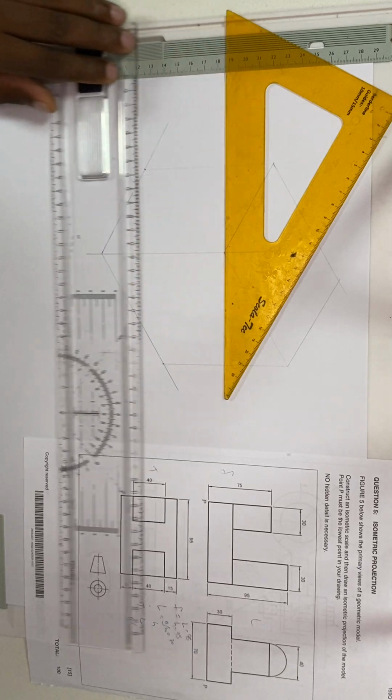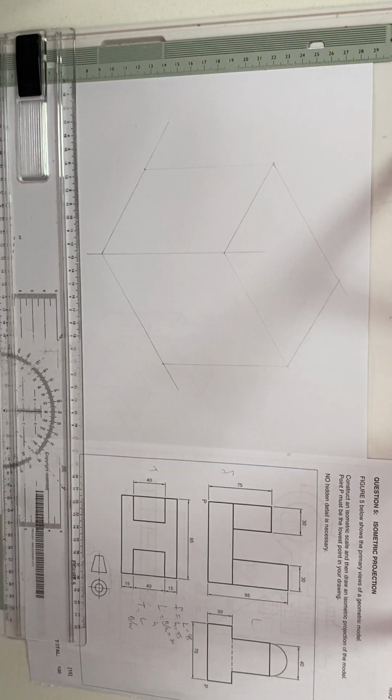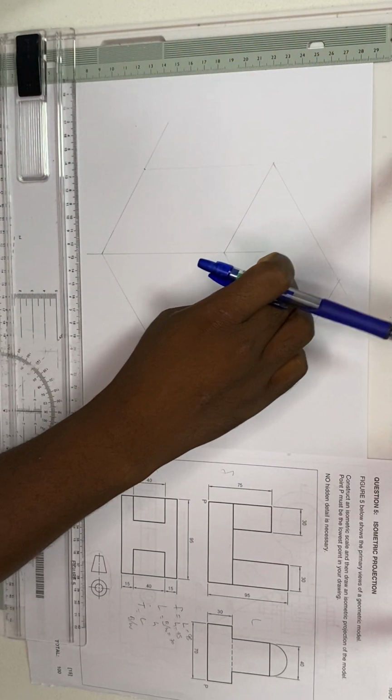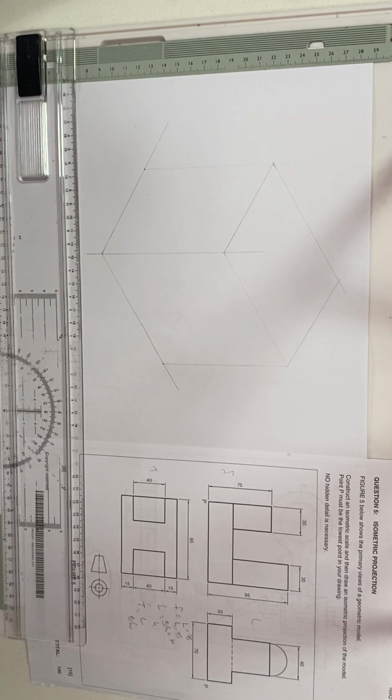Looking here, we can see 3 views, of which the front is going to come here, the top there, and the left on the other side. We are done drawing the cube, or we can say my rectangle, the box.